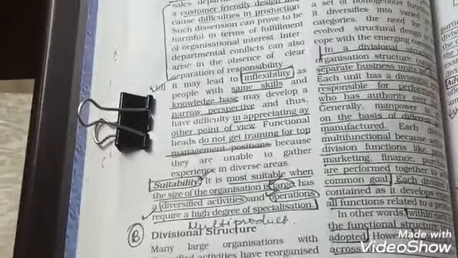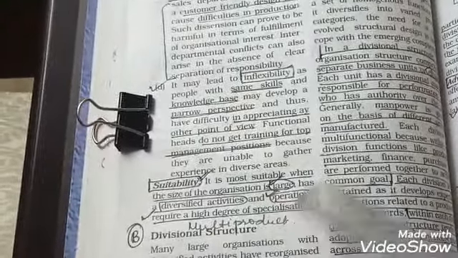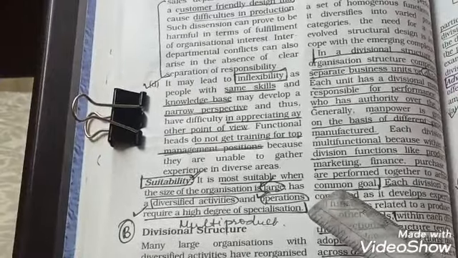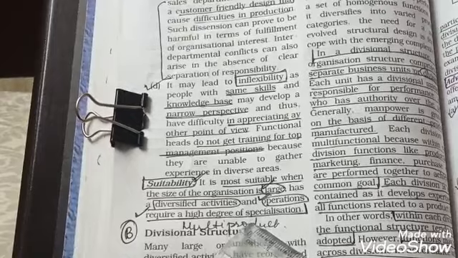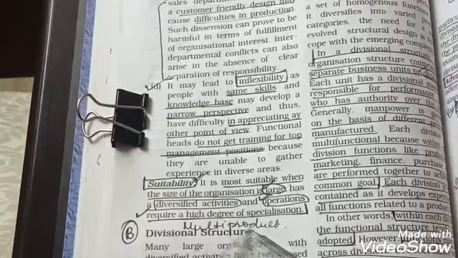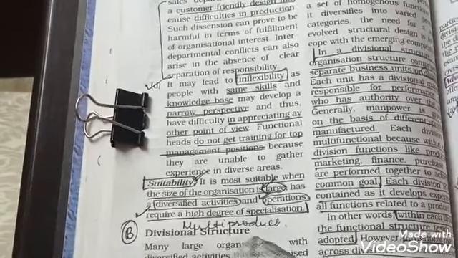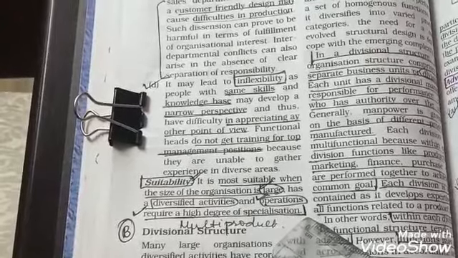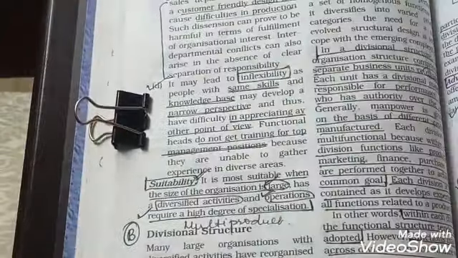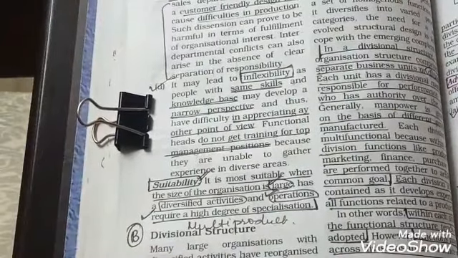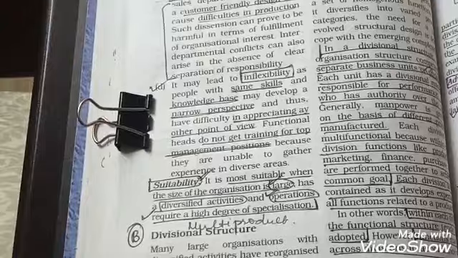When is this suitable? Simple. One, when the size of the organization becomes very large. Two, when there is diverse activities. Activities here means areas of work, functions. And operations. Operations मतलब तो तुम्हें काम बहुत है यहाँ. And when you need high degree of specialization, then functional structure is always recommended.